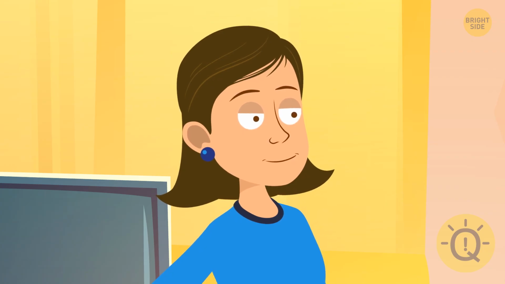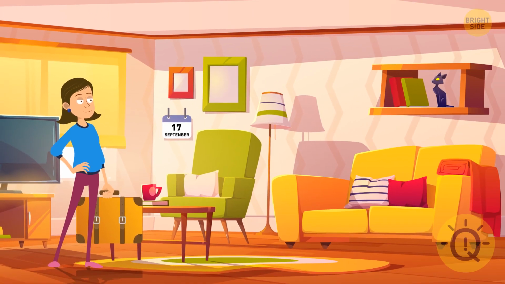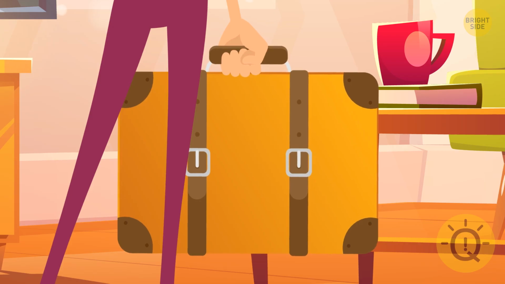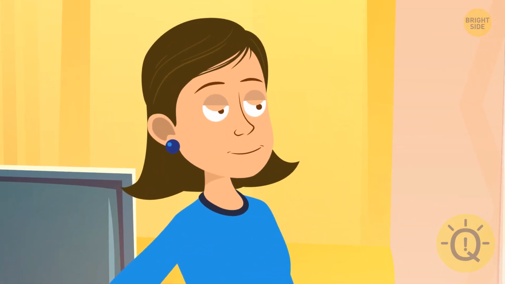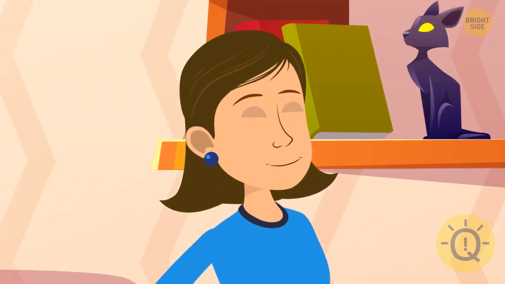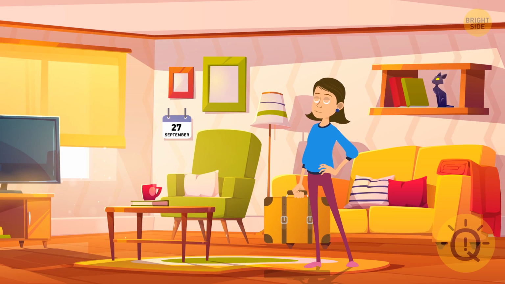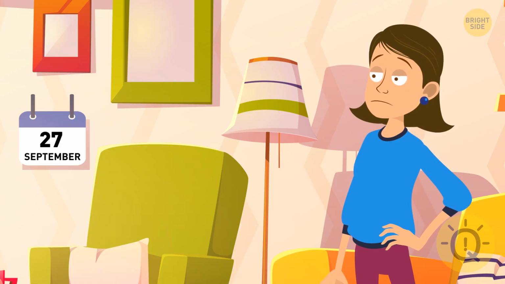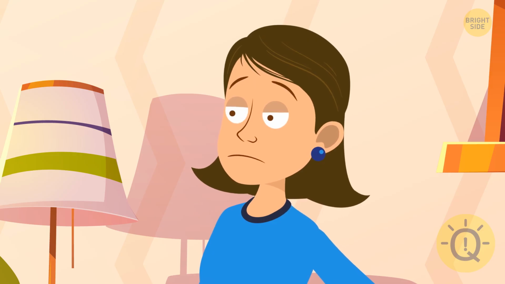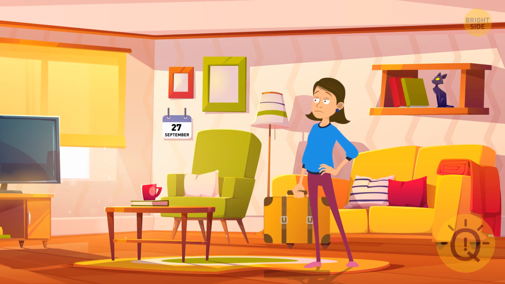It was September 17th, and Annika was finally going to Spain for her vacation. She was living alone, so she sent all of her plants and her cat to a friend's house. On September 27th, she came back home. When she walked in, she realized that someone was in her house while she was away. How did Annika understand it?